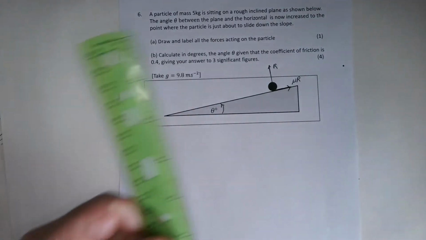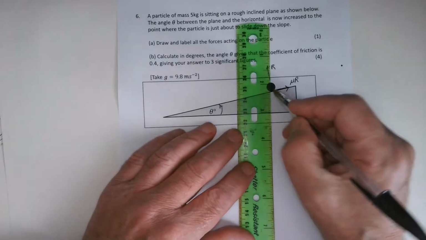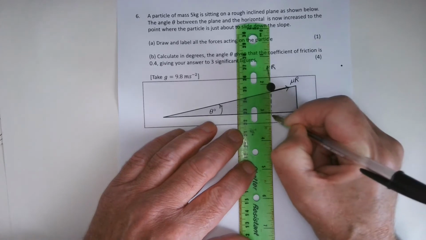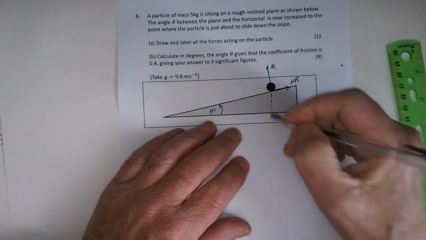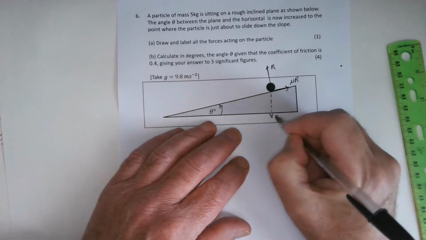Now the weight is 5 kilograms, it acts down. I'm going to put it in dotted this time because this is going to be the weight force acting down. I'll put it in dotted like this, and it's going to be 5g.